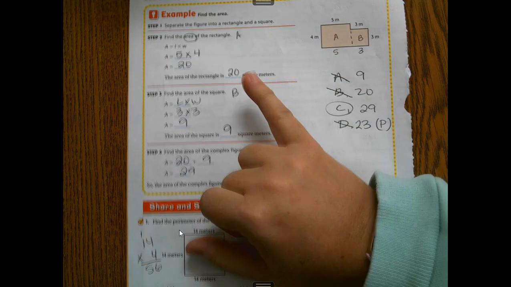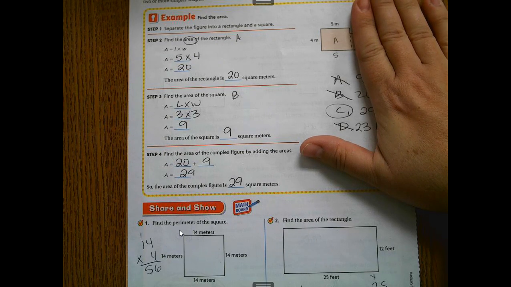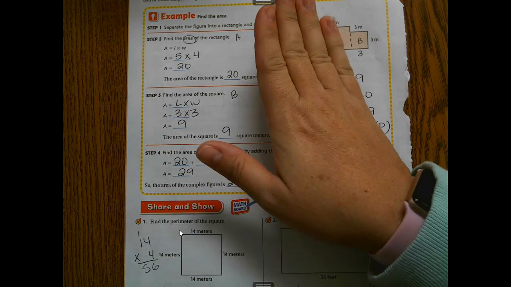So first we're going to go find just the rectangle. So we're going to completely ignore this side over here, and we're going to look at the length and the width, and you can fill in your unknown sides. And we see that length is 5 and then 4, so we multiply those together to get 20. And then we're going to go over and do over here for B. So now we're going to ignore A, and I see that it's 3 times 3, which is 9. And then to get the whole composite figure, we're going to add them together. So 20 plus 9 is 29.